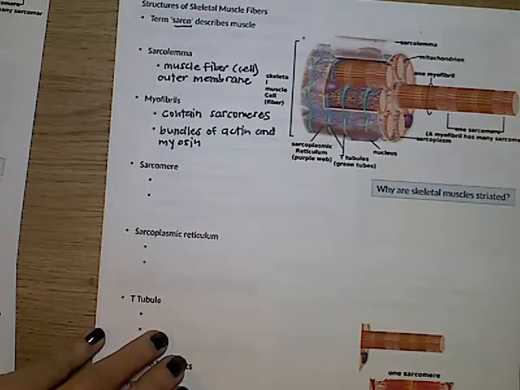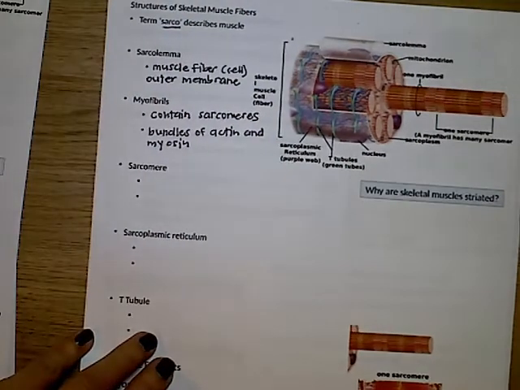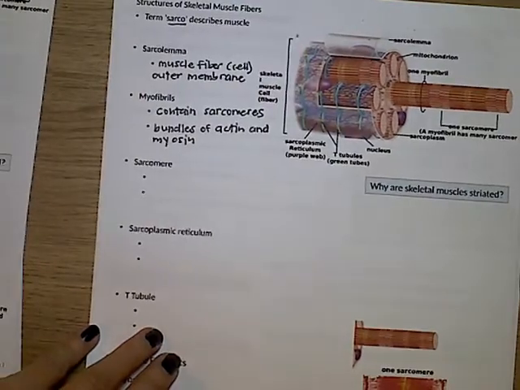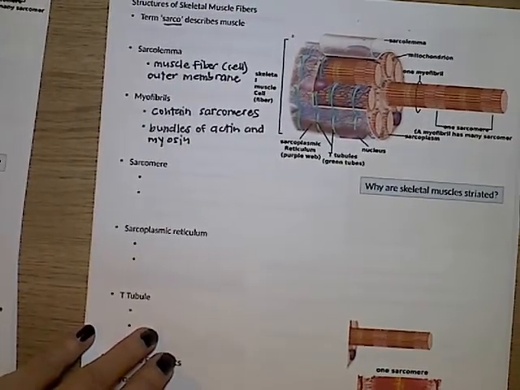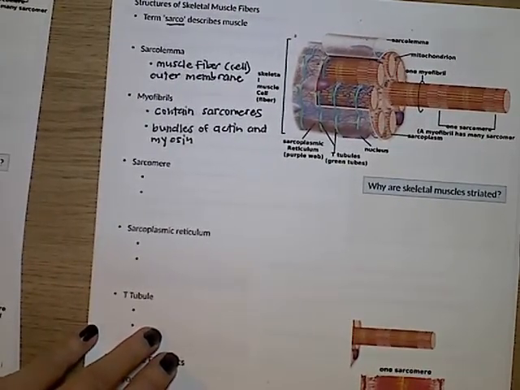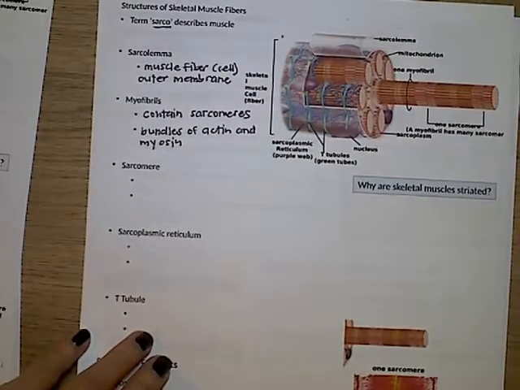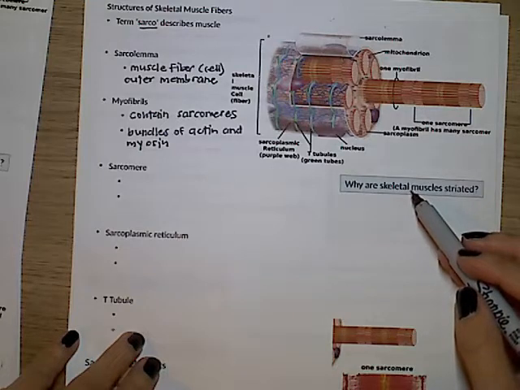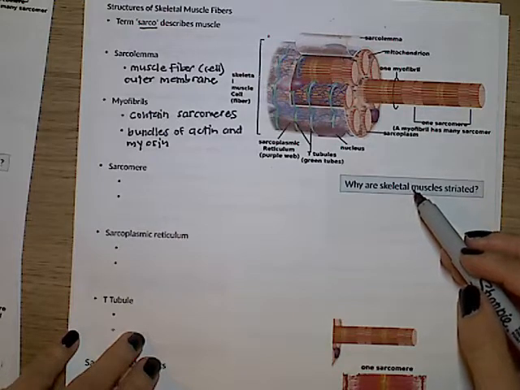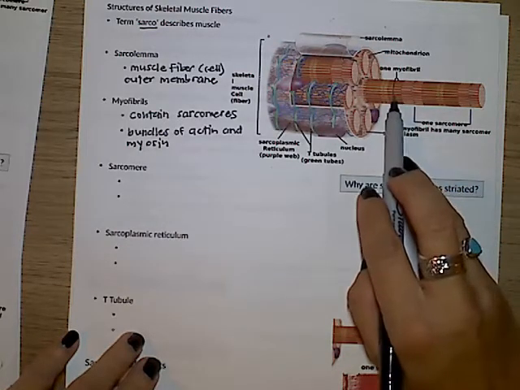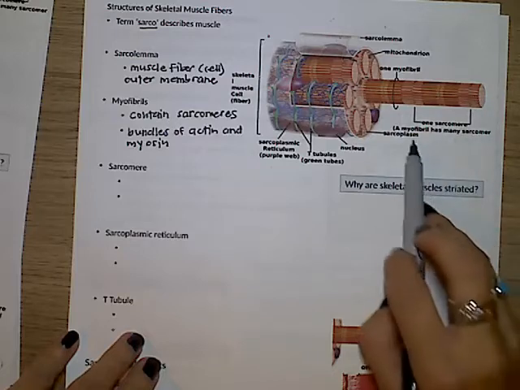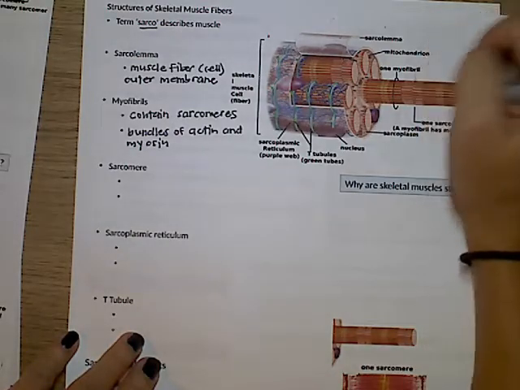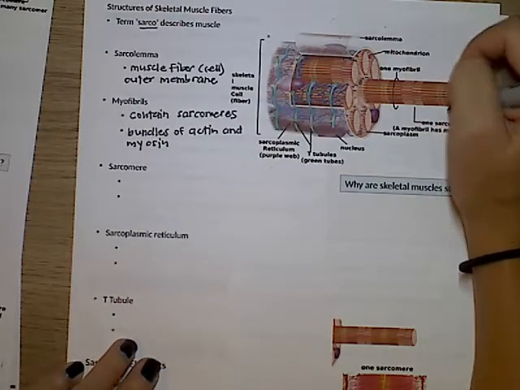Actin and myosin. So here we have a myofibril, and it's made up of these protein filaments called actin and myosin, which we'll get to in a minute.